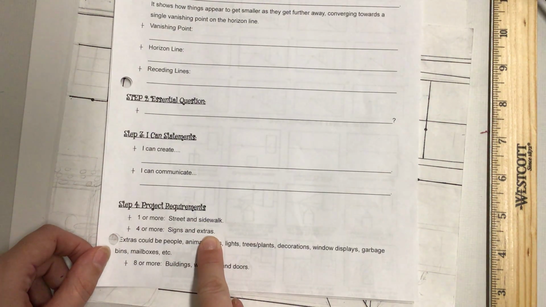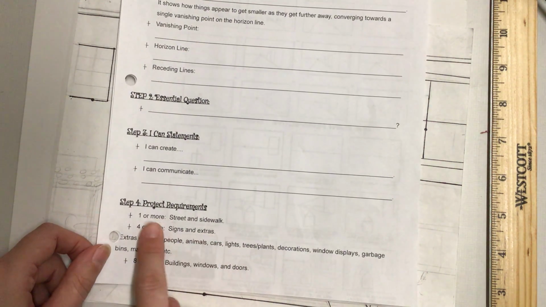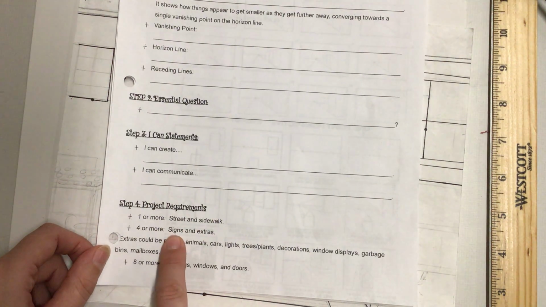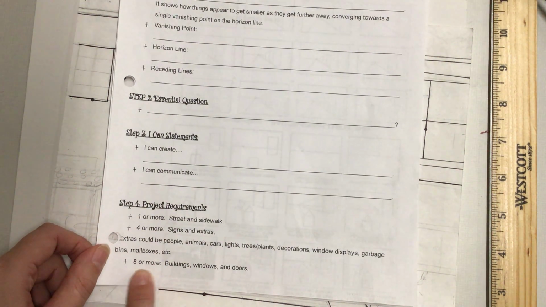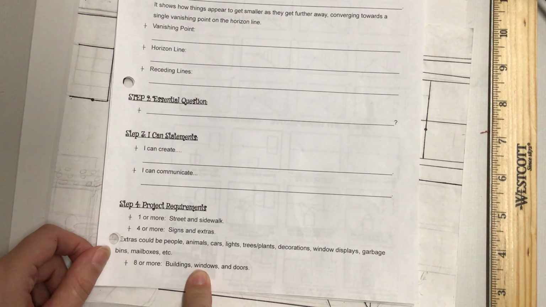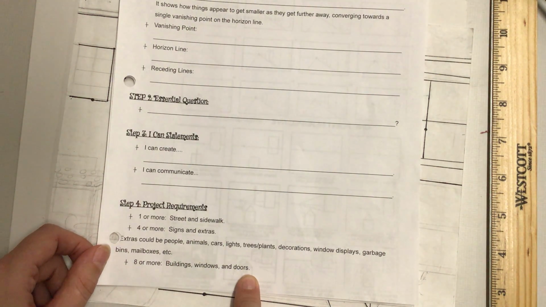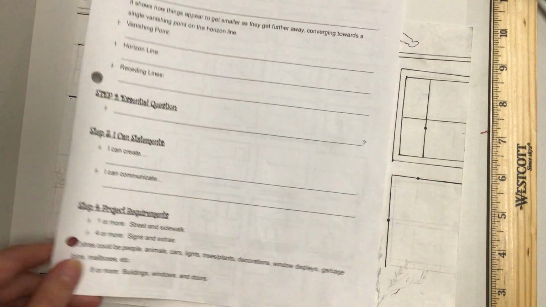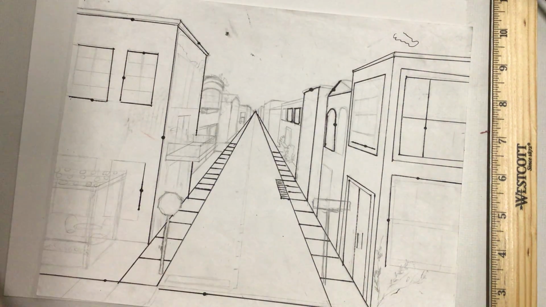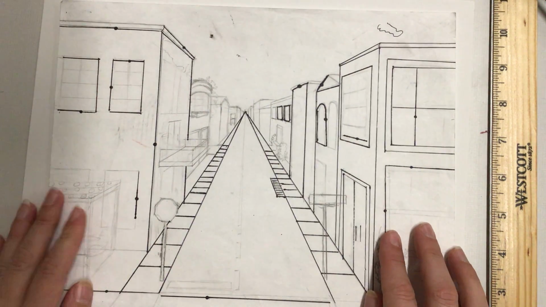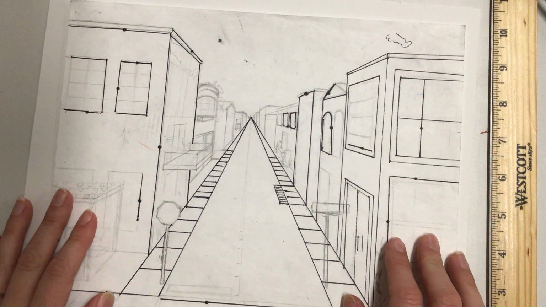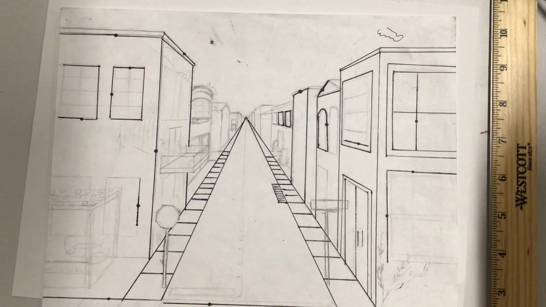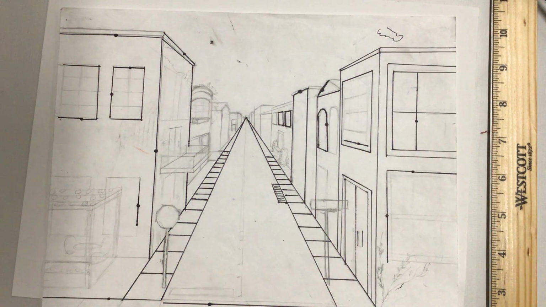The things that have to be added with pencil before you move on to Sharpie are the street and sidewalk, signs, and then your 8 or more buildings, 8 or more windows, and 8 or more doors. There are things that we might continue to go back in and keep adding, but the basic structure of our street should be finished. What I have here is this practice drawing where, like I said, you can see some mistakes. But I want to give you some pointers before you start Sharpie on your own final drawing for Unit 2.